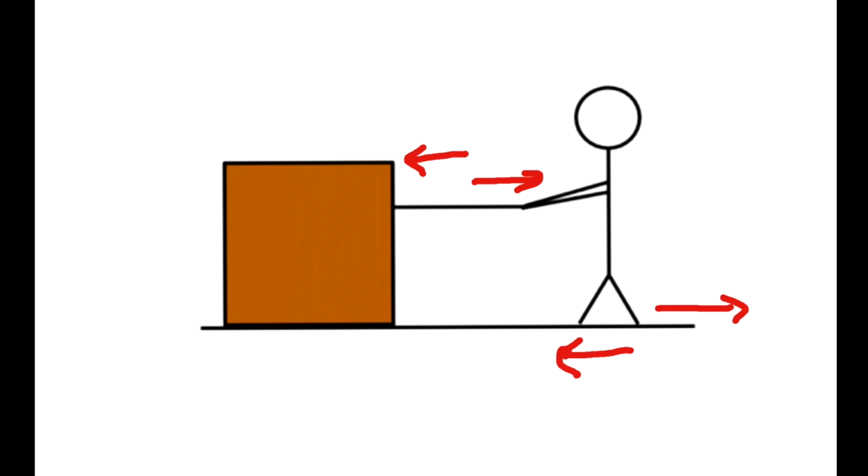However, the force from the ground pushing me forward is stronger than the force from the box pulling me back. So, this force is stronger than this force, so I am able to pull the box forward.